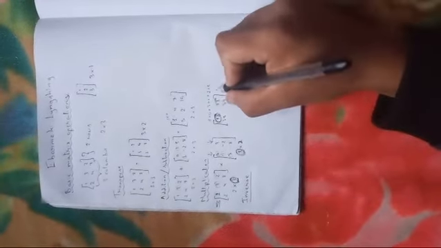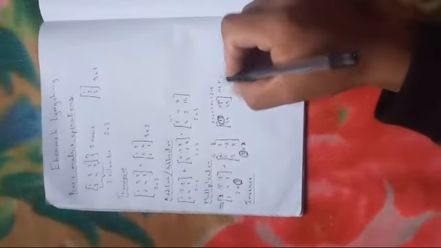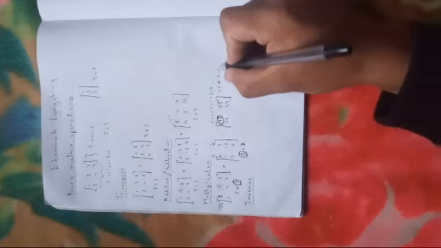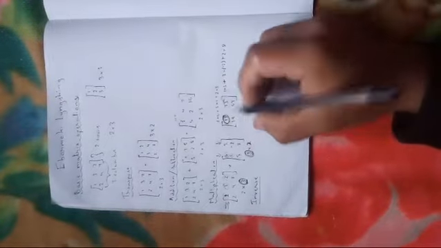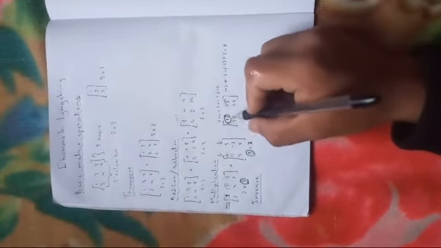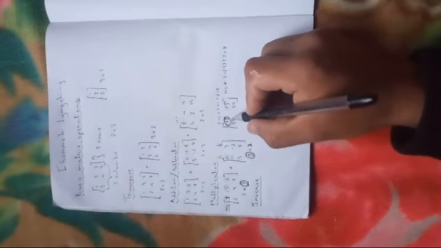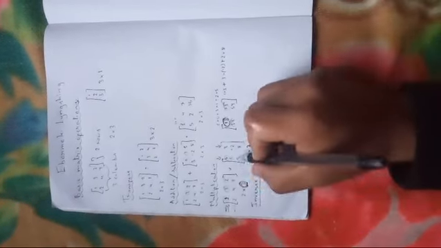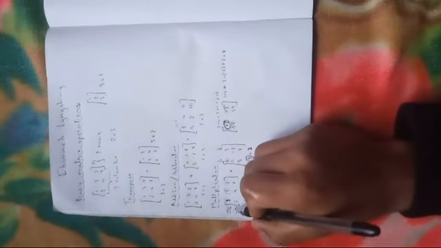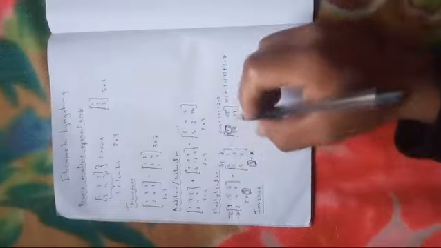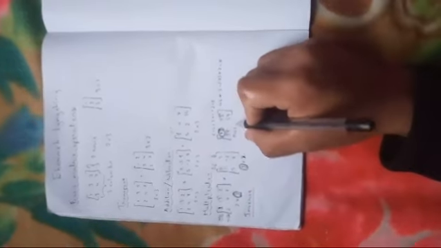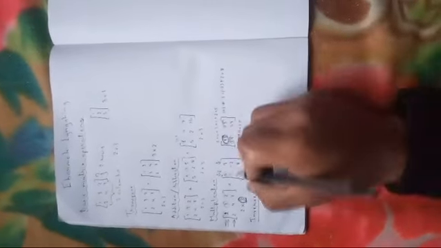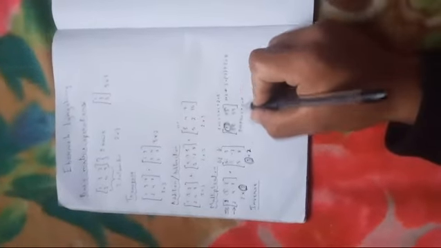So we are multiplying 1 into 3, plus 3 into minus 2, plus 2 into 8. And for this third element here, because it is in the second row but first column, we are going to multiply this second row with this first column. 2 into 0 plus 4 into 1 plus 7 into 5, which is equal to 39.